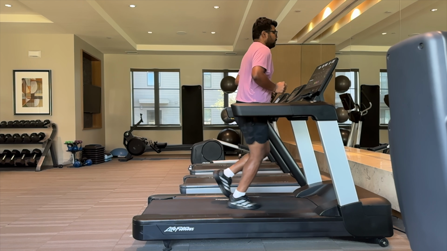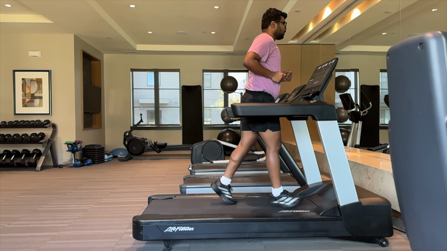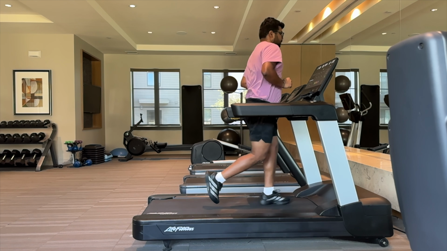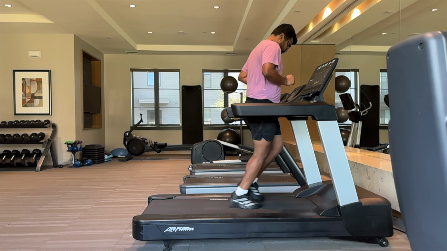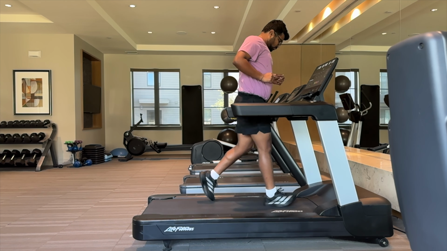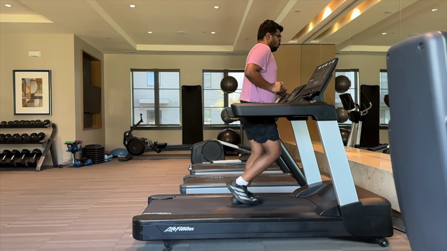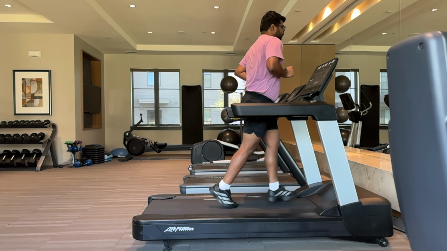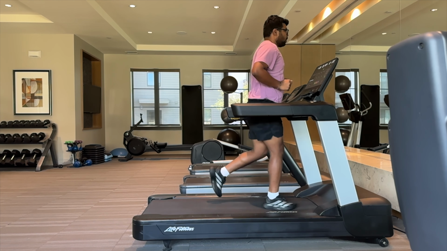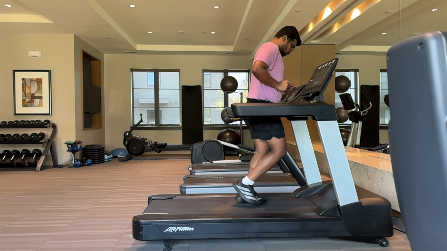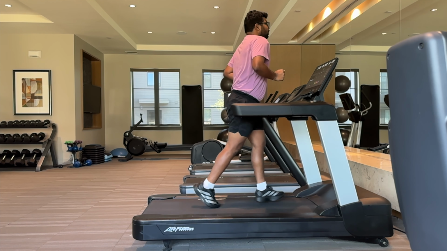When it comes to head position, there is some inconsistency. At times, the head stays neutral and at times, it drops slightly downwards. Head alignment is important because it sets the position of the entire spine. When the head stays neutral and the gaze is forward, the posture remains tall and breathing stays efficient.